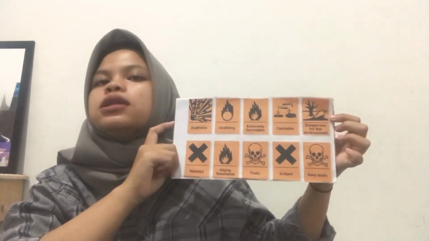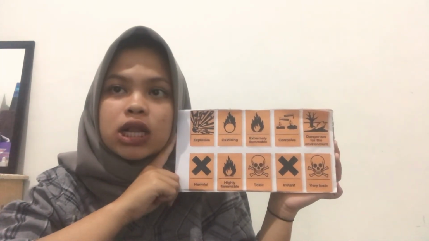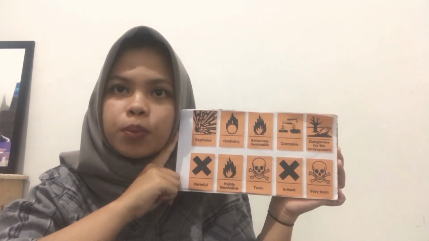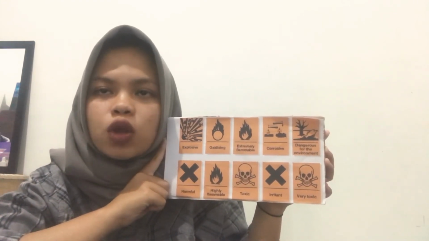Number 9 is dangerous for the environment. If a chemical has this symbol, it means that the chemical is very dangerous for one or more components in the environment. The symbol of dangerous for the environment is depicted with dry trees and dead fish, while the chemicals included in it are petroleum, gasoline, tetrachloromethane, waste, and tributyl tin chloride.